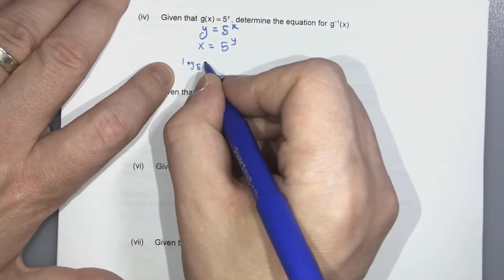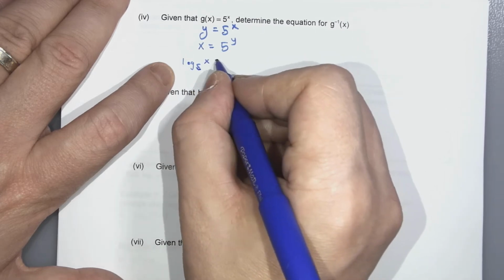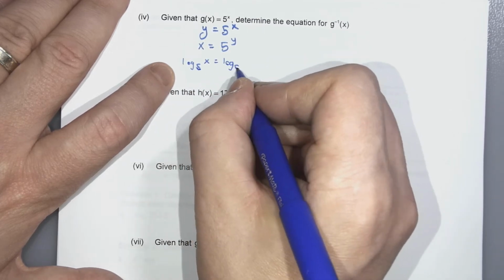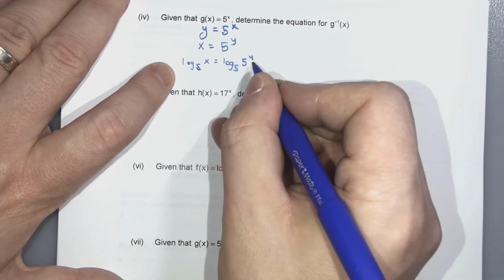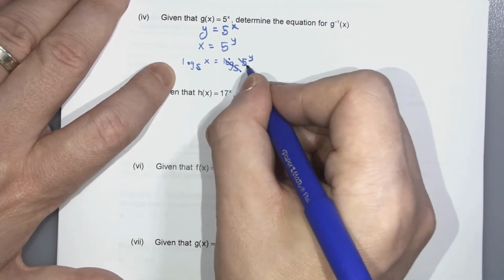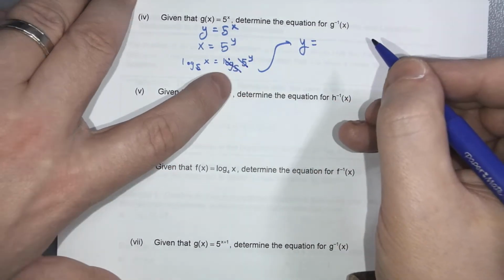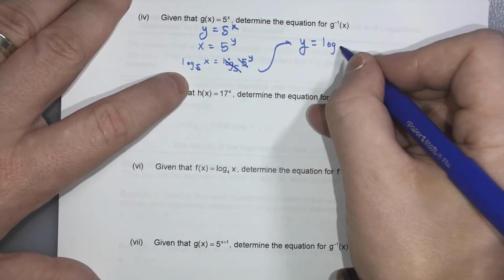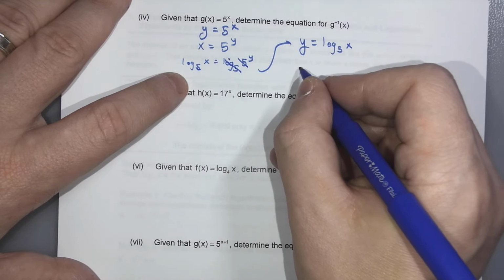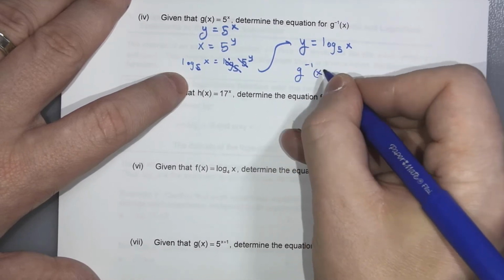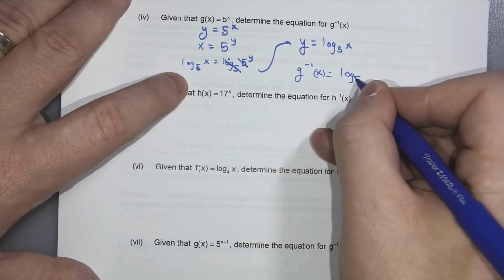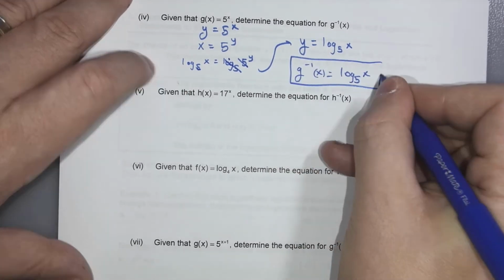Log base 5 of x equals log base 5 of 5 to the y. And so therefore, y is all that's left here, and this is log base 5 of x. So g inverse of x is log base 5 of x.